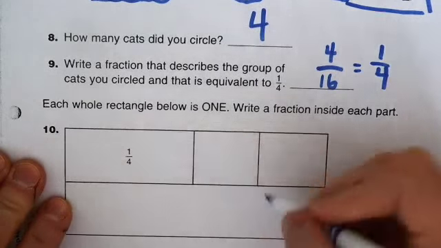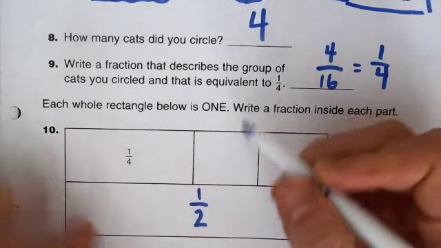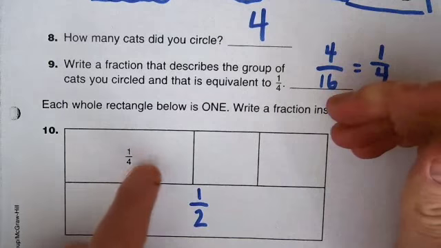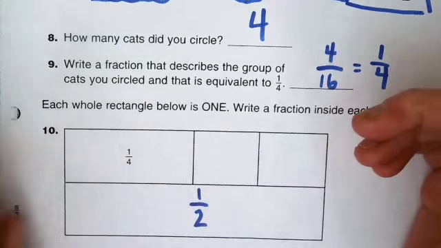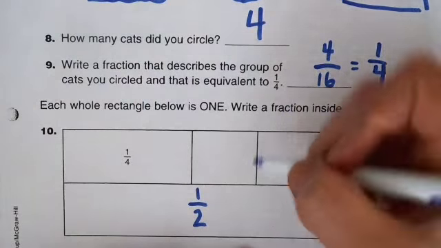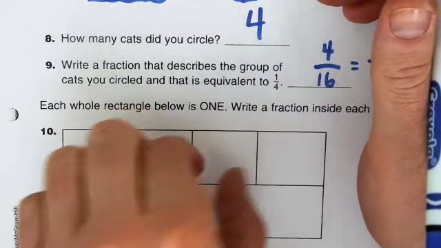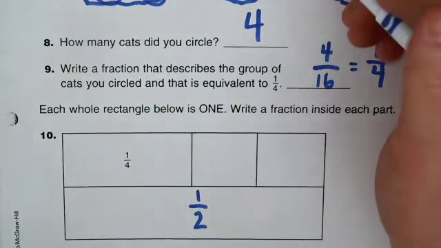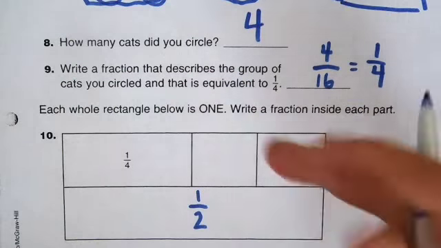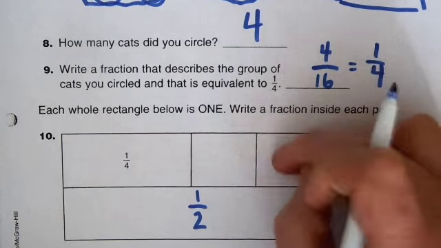I can see here that this is 1/2. This bigger part, this larger part, is going to equal 1/2. And I can see that I could fit 2 of those 4ths right into this 1/2. These parts, however, they're smaller than 1/4. And if I look, I could actually fit 2 of those pieces right in there. And so I could fit, actually, in this whole rectangle, 8 of these.